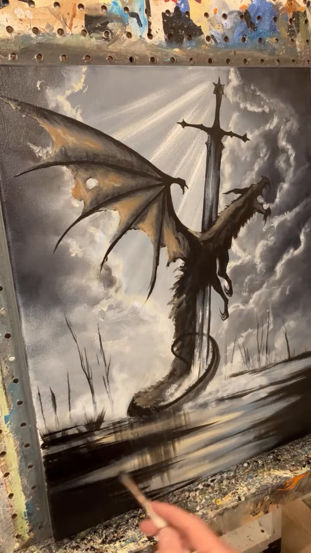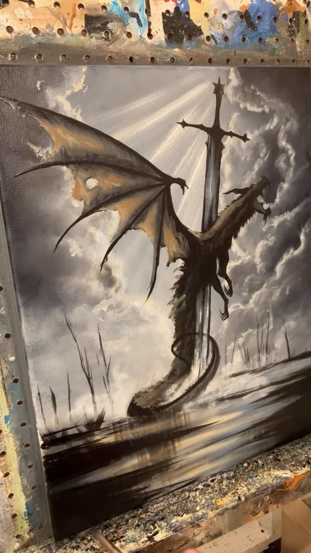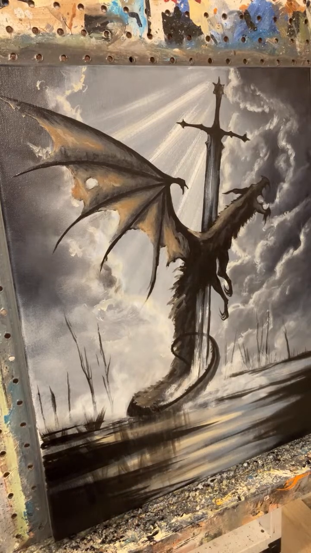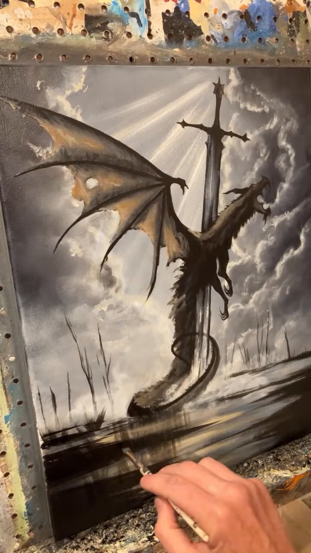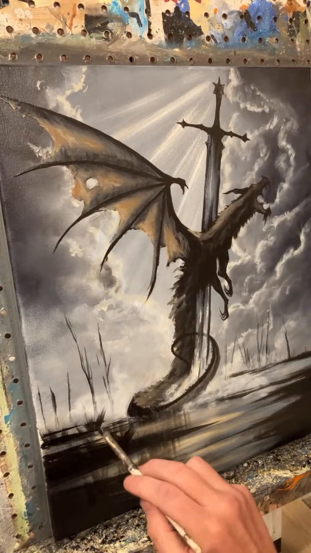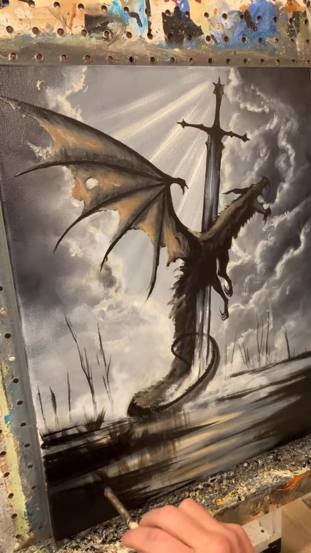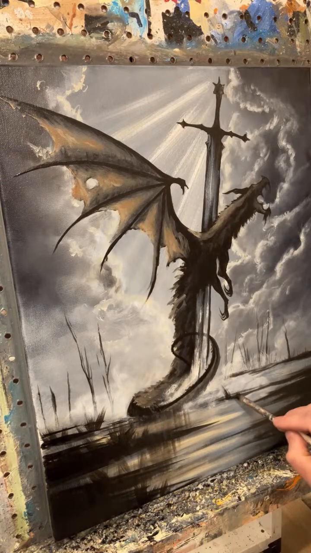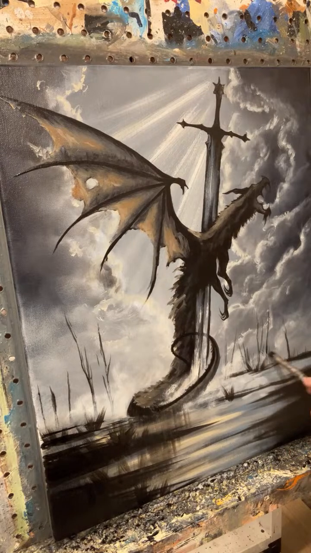Drag across it a bit. Let's go back to our weeds. And we're in the home stretch on this painting. We're almost done. After I get the weeds the way that I want them in this swamp, then I'm going to come through and put a few more of these dead trees in it in places.